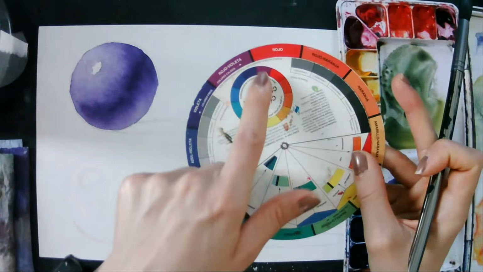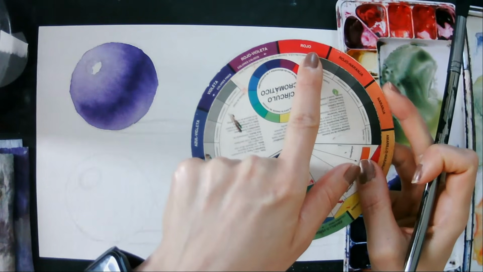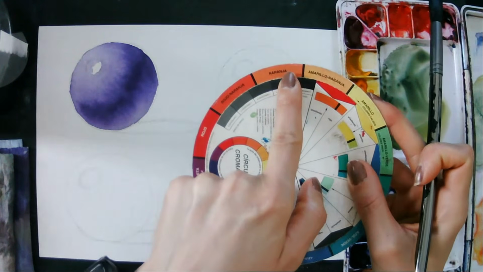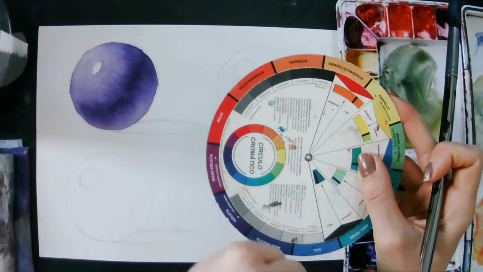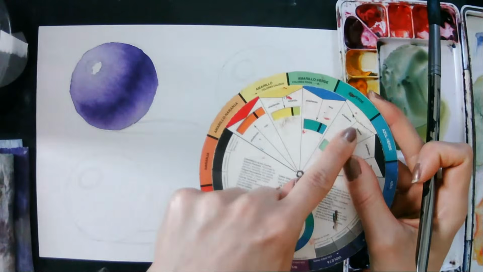If you want your sphere to appear red, try using a violet to darken the red. If you want your sphere to look orange, try bringing in a red to darken the orange. If you want your sphere to look yellow, try bringing in a green.